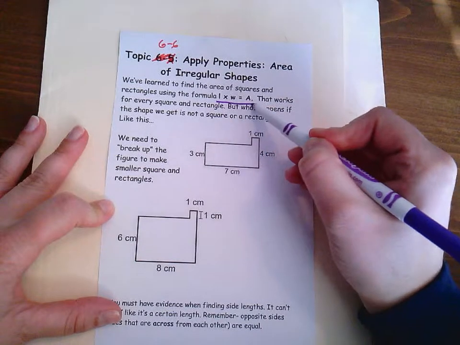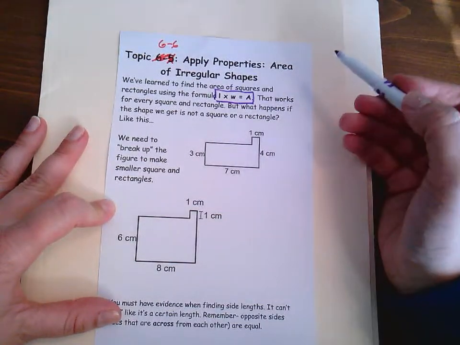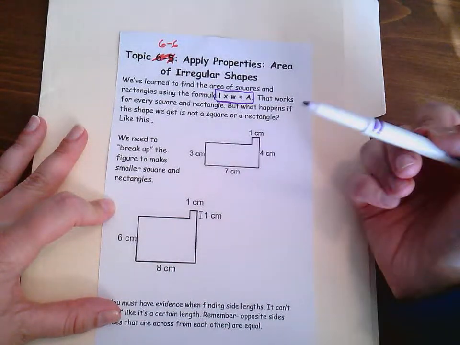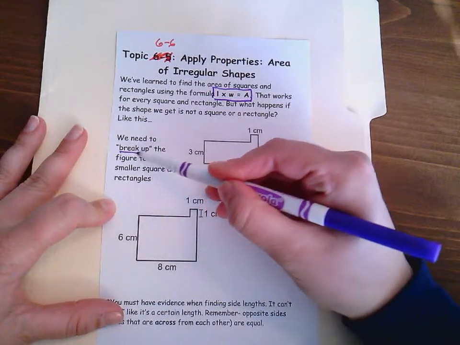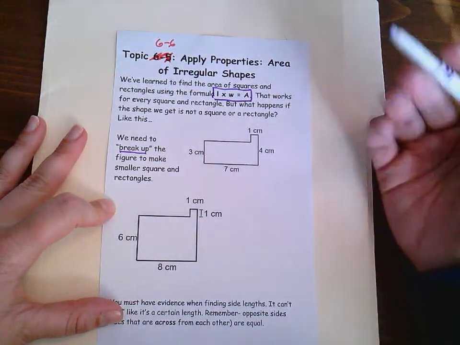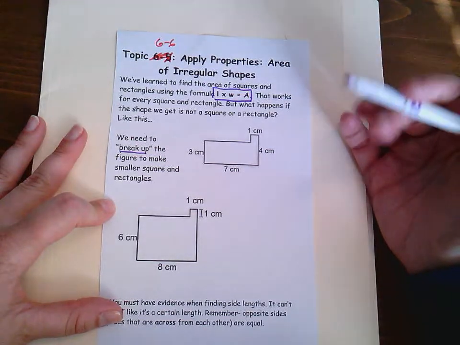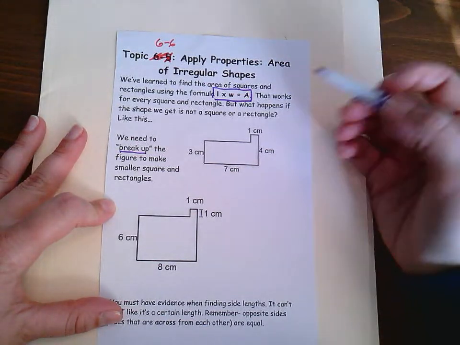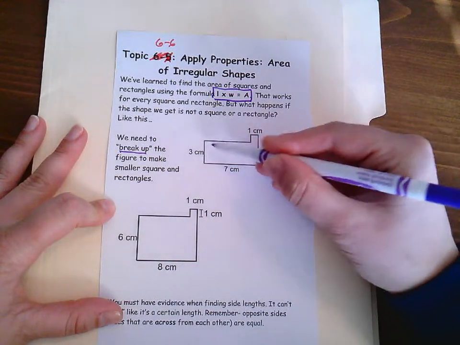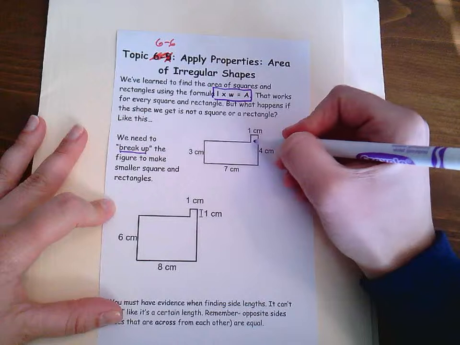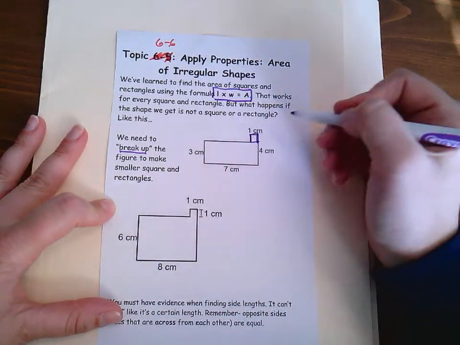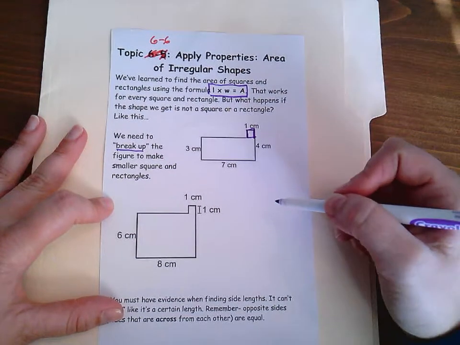And again, we're going to be using the formula length times width equals area. So in this case, we've got 2 shapes that are not perfect rectangles. And what we're going to need to do is break them up to make smaller squares or rectangles. And it doesn't matter how you break them up as long as you are using the right length and width to find your areas. So in this case, I could break this down into a long skinny rectangle over here and another rectangle over here, or I can even chop this little guy right here and break it up into this small little shape here and this larger rectangle down below.